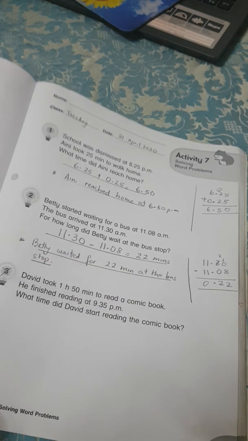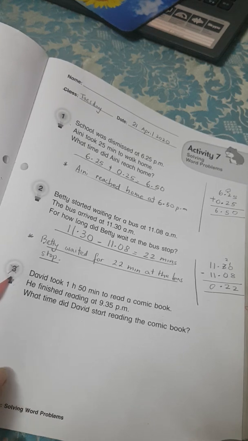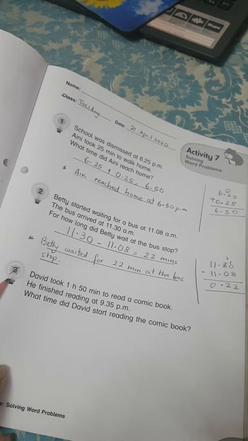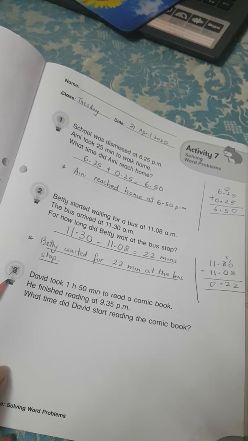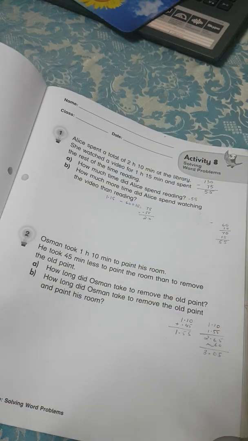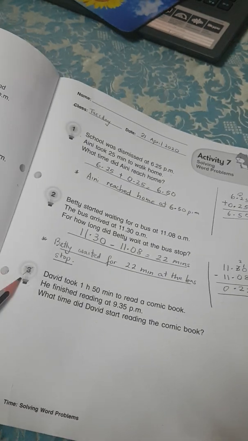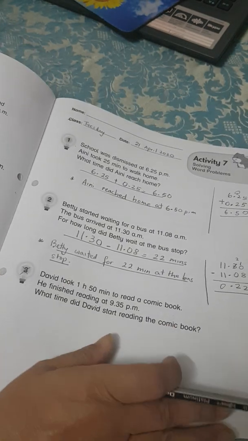All right, now sum number 3 we are not going to do, so cross it. All right. And even sum number 3 we are not going to do. Please cross it. Now move to the next page.